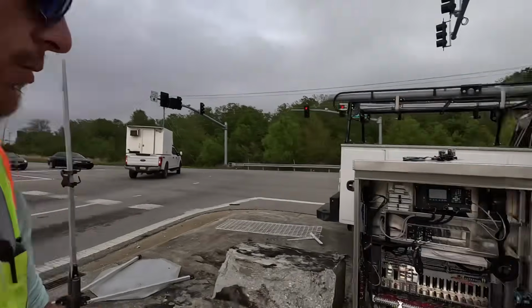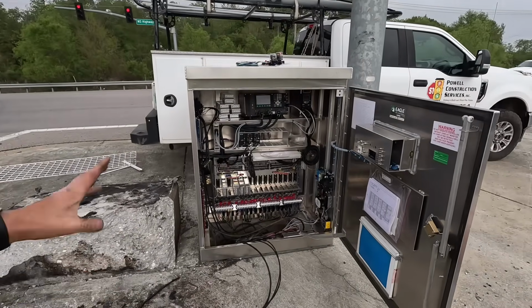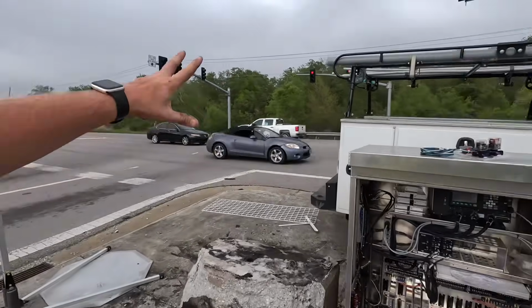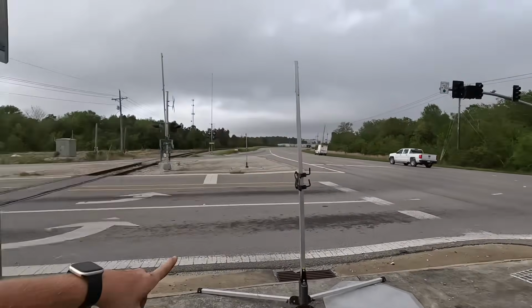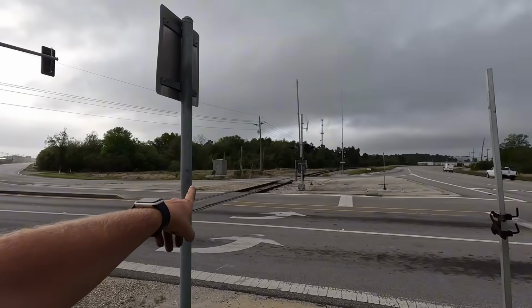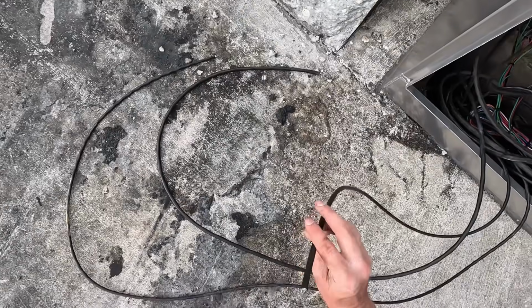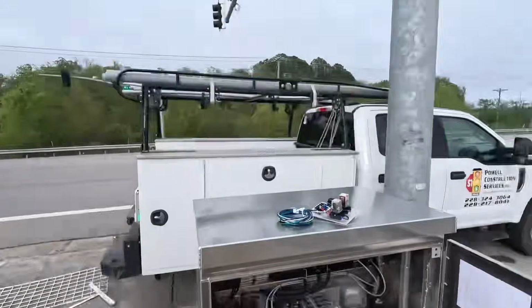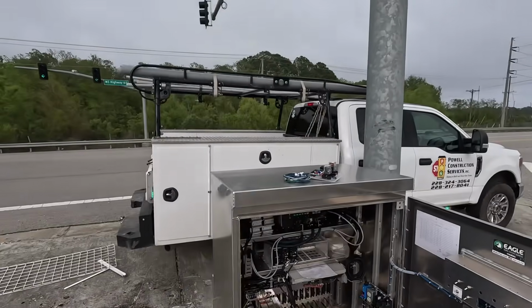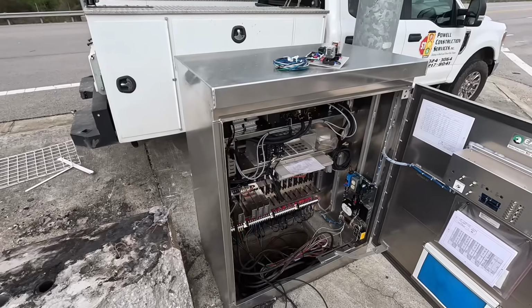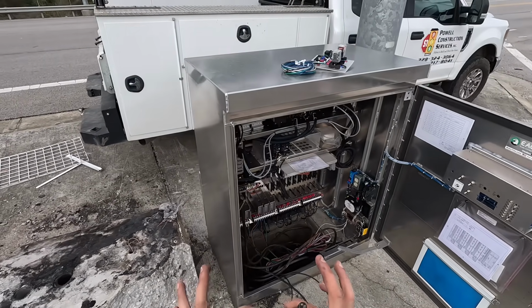First things first, we need to trace out these cables, know where they're going, figure out which one's going to the preemption, figure out which one's going to the railroad crossing so that we can wire it up properly. So let's get right into it. This cable is a Cat 6 cable that's going to a radio up there, but that's getting replaced, so we're not worrying about that. And then we have two conductors.